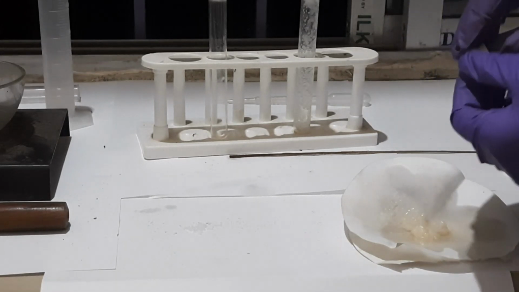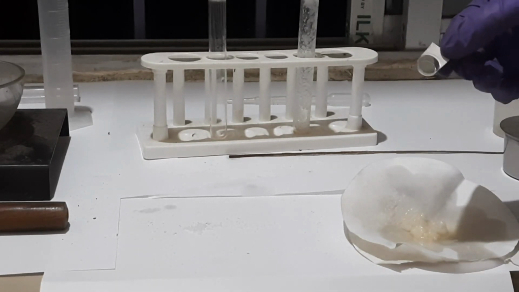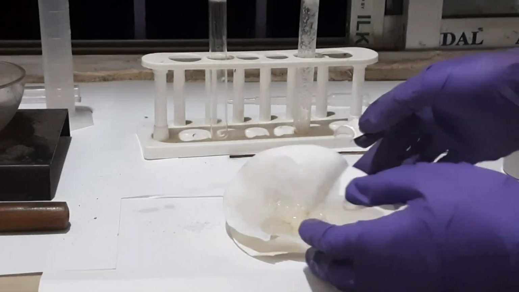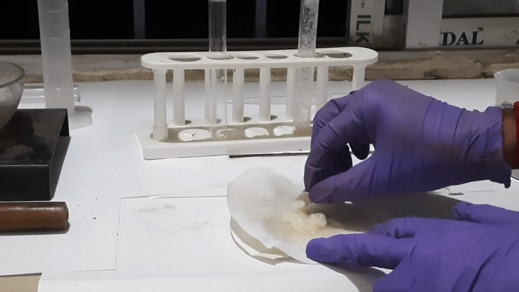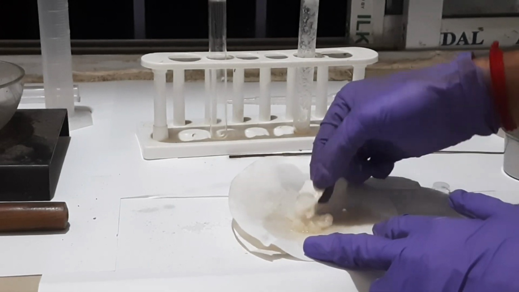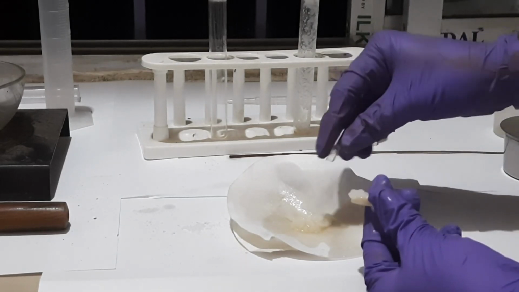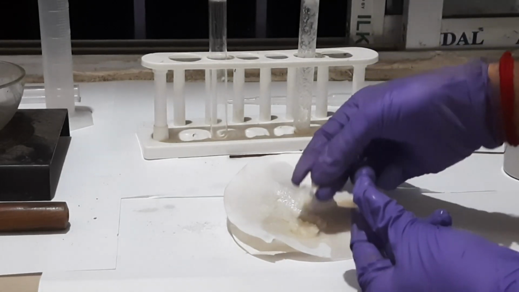Now we have to place these soap particles within a mold. Here I have taken two button molds, and like that we will place it within the mold.